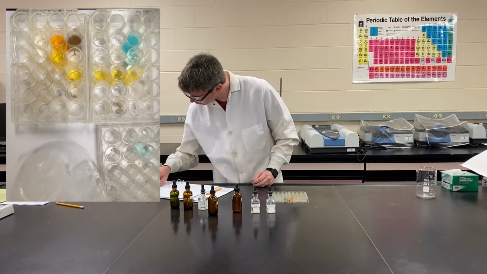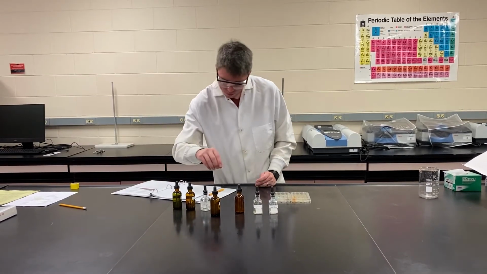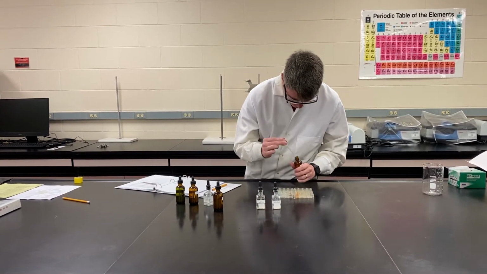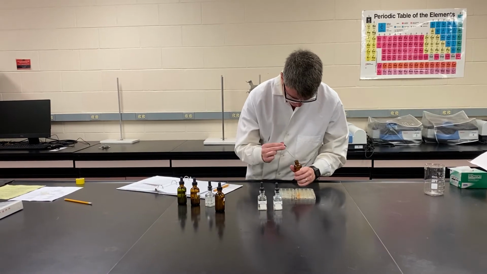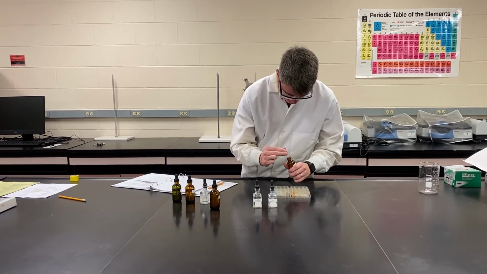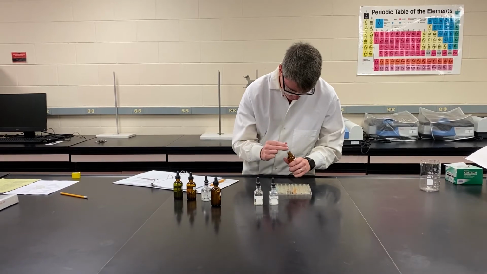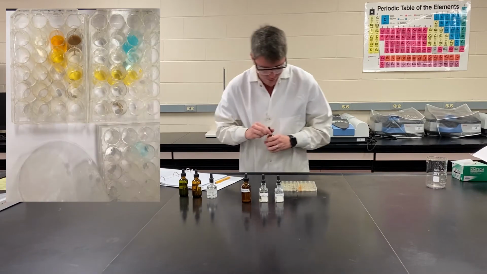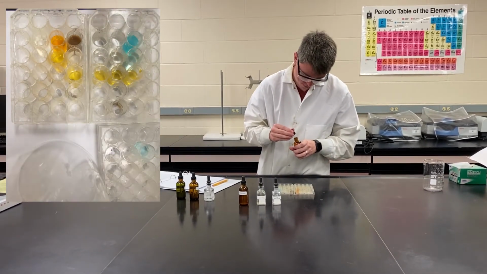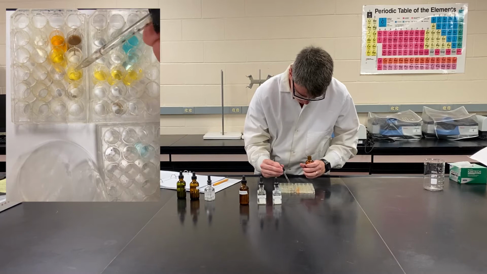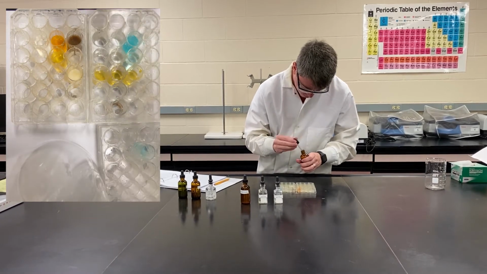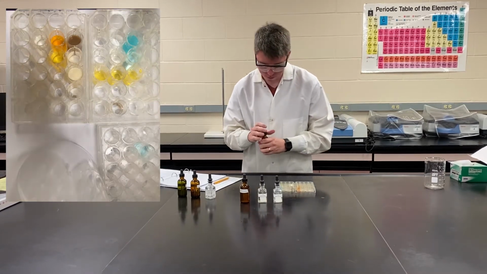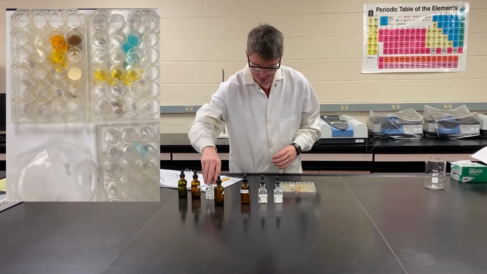So that should be all of those. Now we're going to start mixing iron chloride. Next is going to be iron chloride with silver nitrate. Definitely got a good precipitate there.